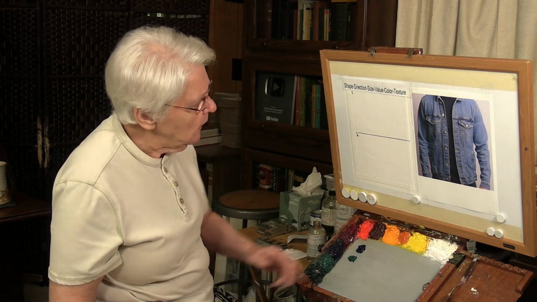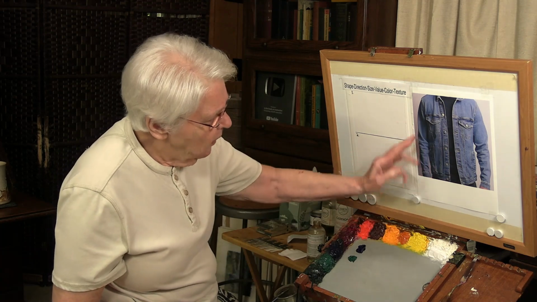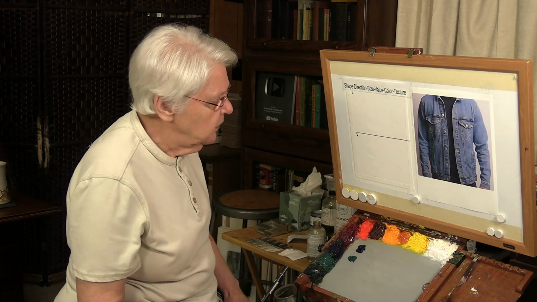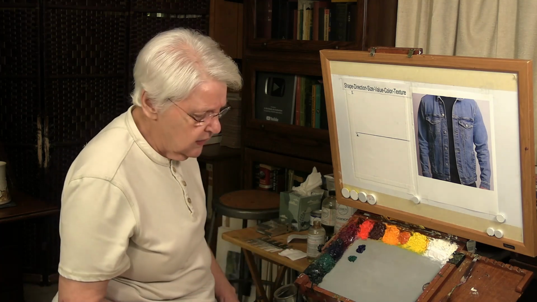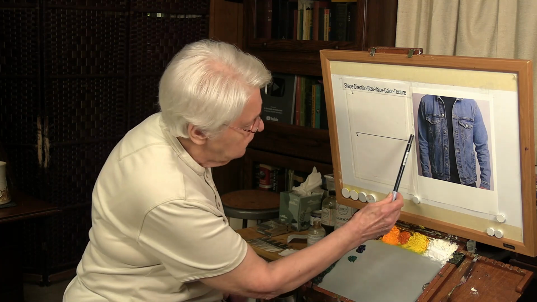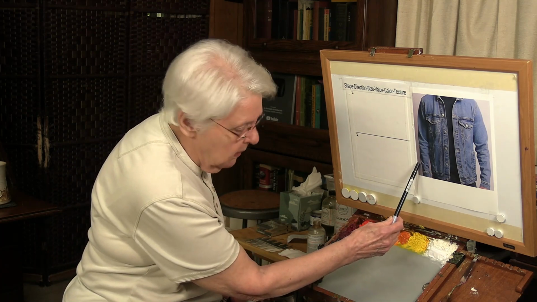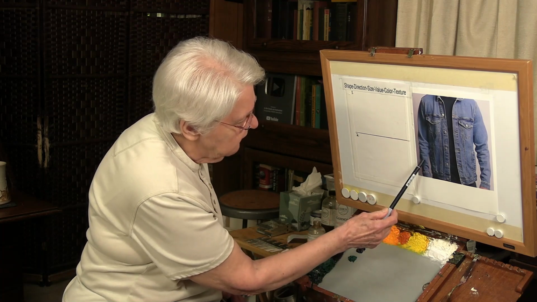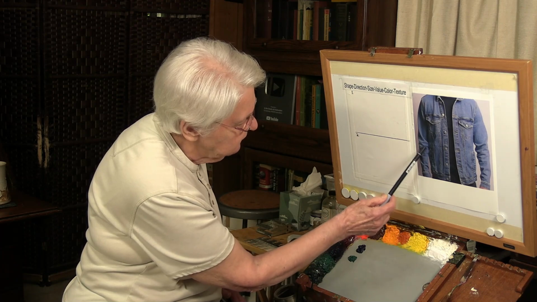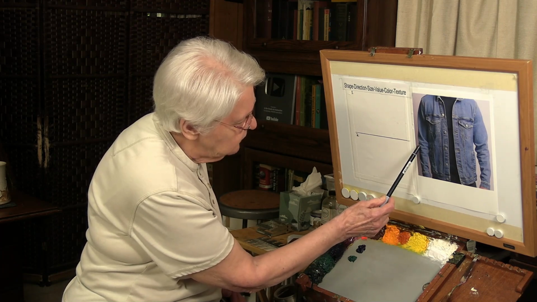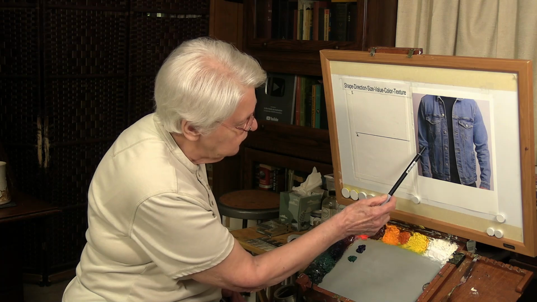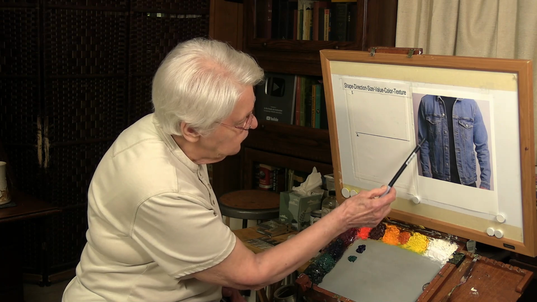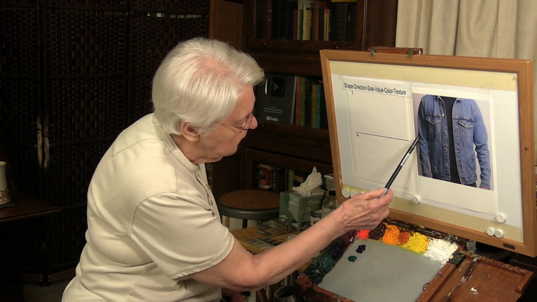So, rather than do the whole thing, which would take really a whole lot of time, I'm going to do a selection. And the selection I'm going to do is right here in the arm, because that selection is going to cover the folds, it's going to cover the shadow, what happens in the light part of the fold, what happens in the shadow portion of the fold, and a little bit of just the whole thing in shadow.